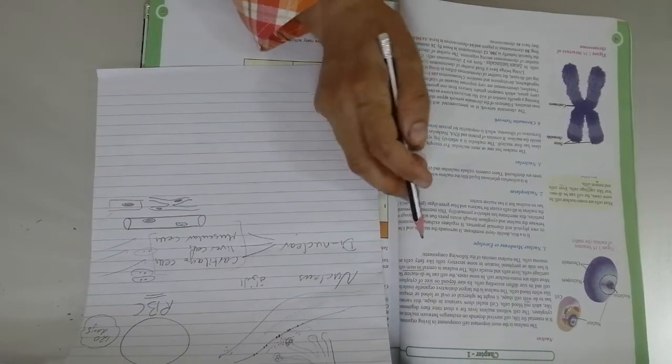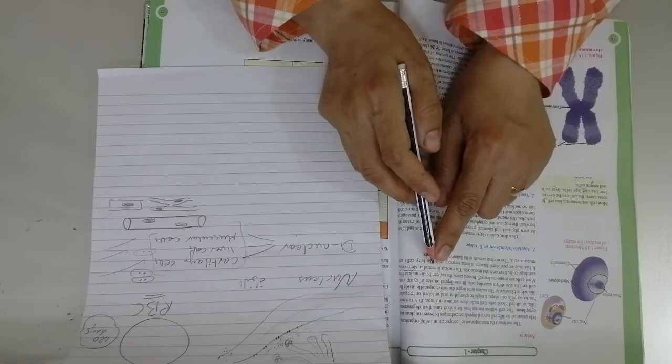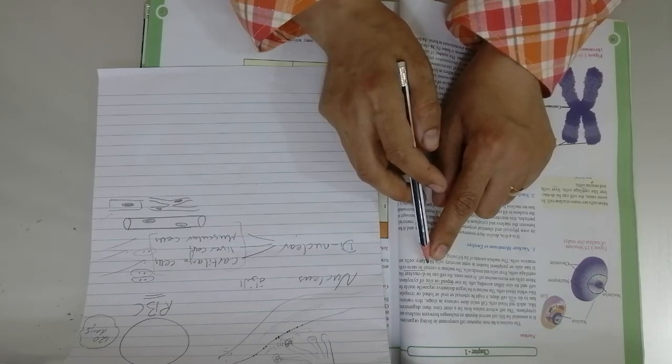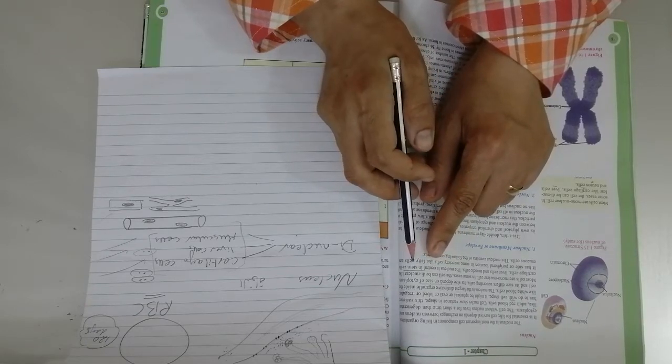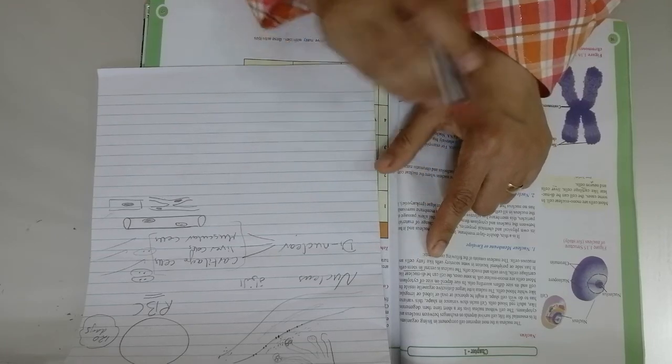Another important piece of information here is that the nucleus is central. Is it central in all cells? No. It is central in some cells and peripheral in others. Where is the nucleus central? It is central in stem cells.